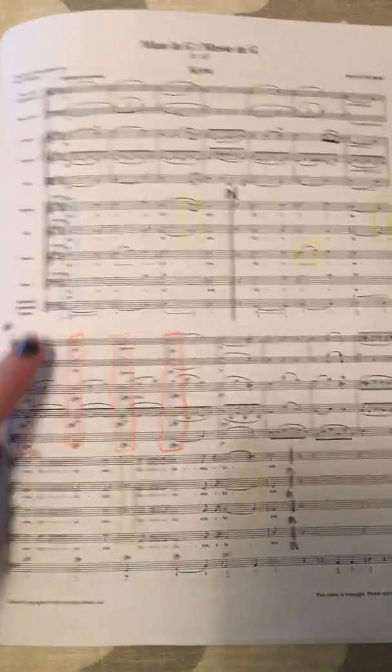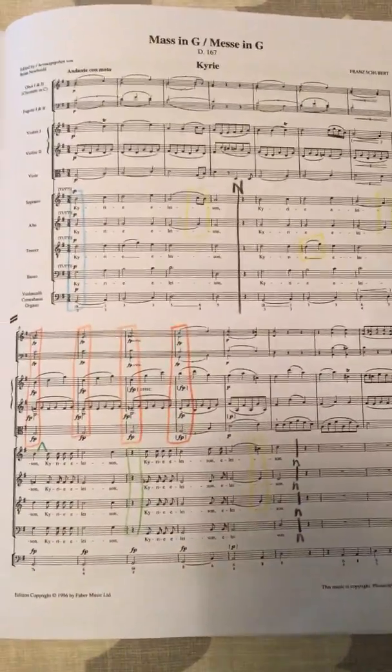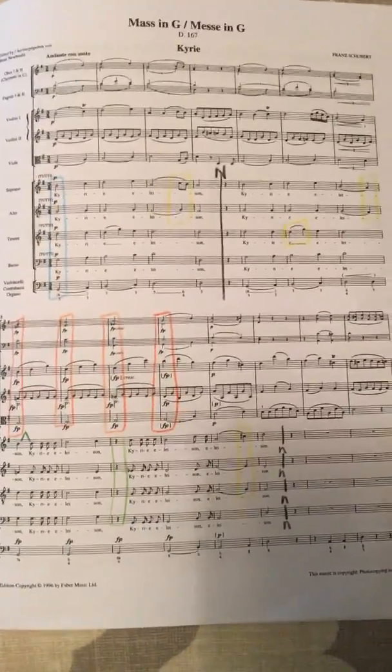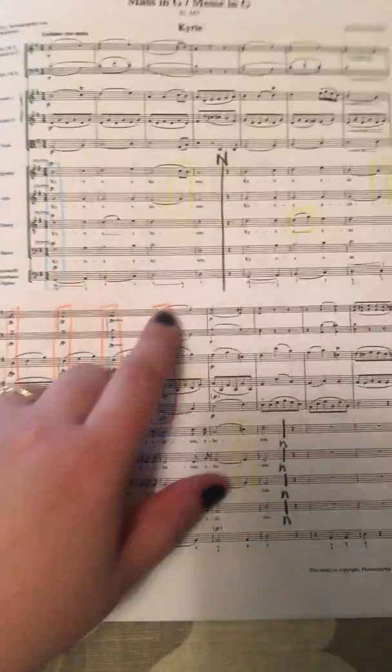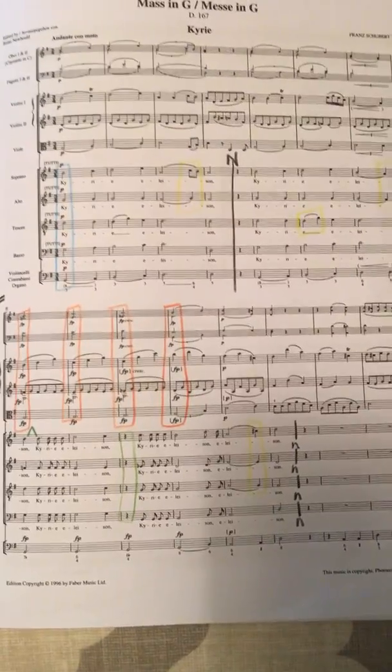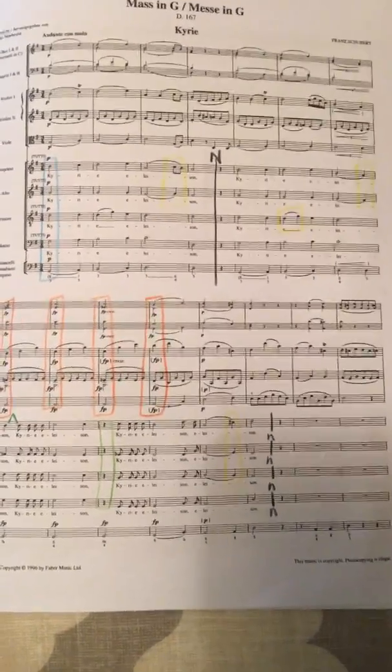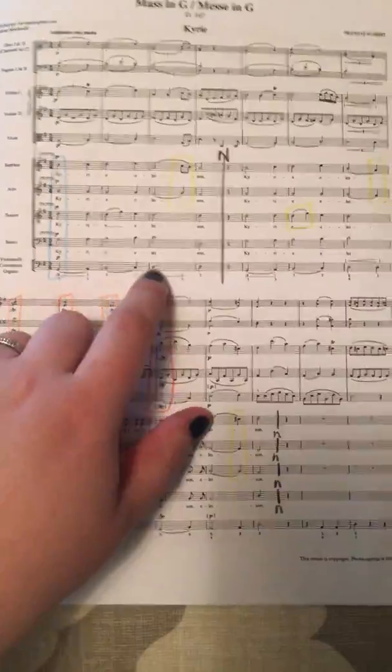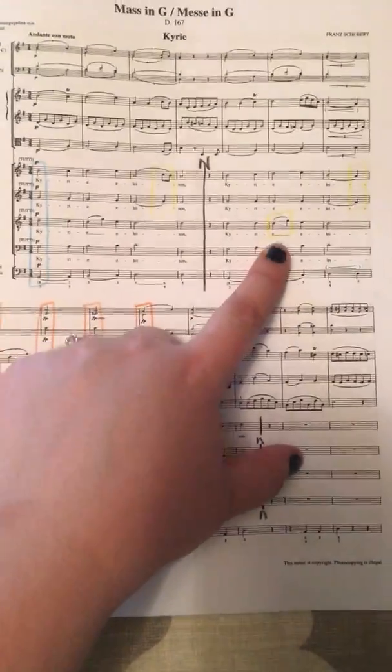I have everyone starting right here on a piano dynamic marking and emphasizing the K at the beginning. And then I have the N written in right here for where they're supposed to cut off on beat 2, and then there's the rest on beat 3. I highlighted in yellow some of the transitioning notes that need to be brought out.